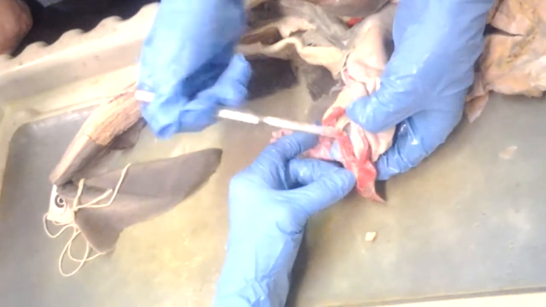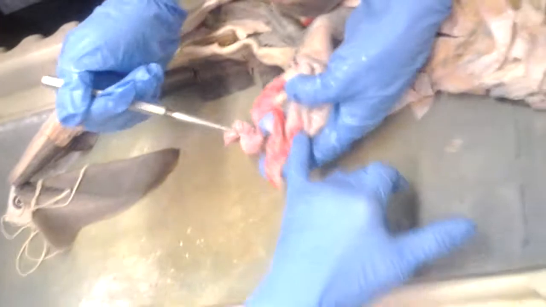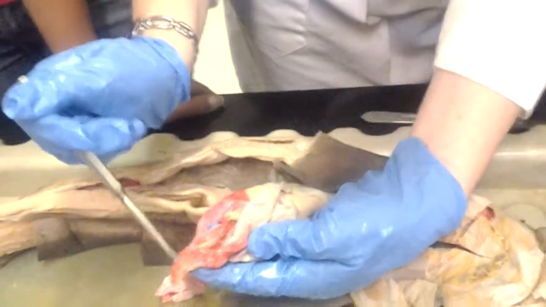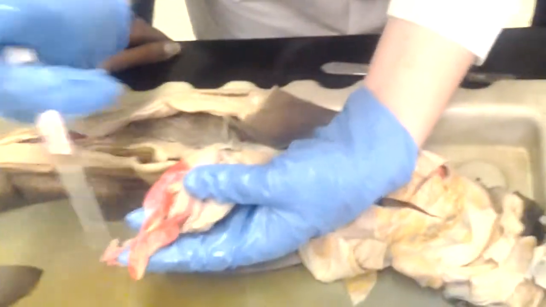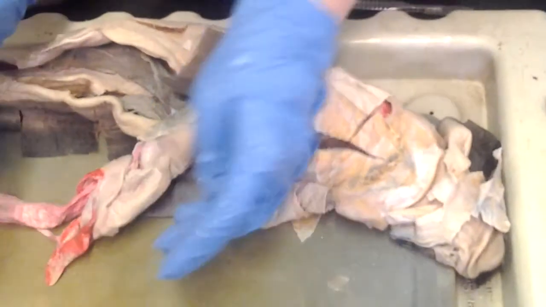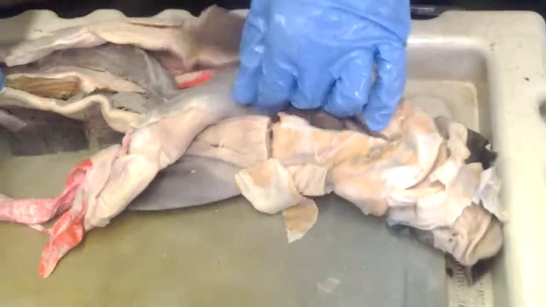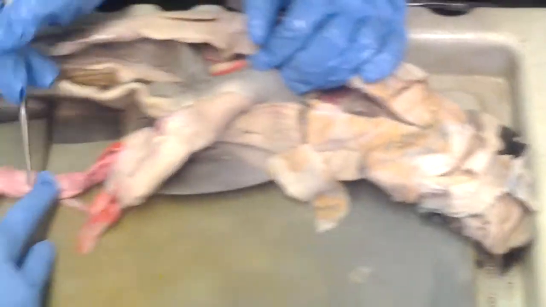It's colored red because of that. And what is this right here? That's a good question. That's the spleen. On other organs, the pink ones are so much better to see because they're darker. Probably use the pink for that. And this is the spiral valve intestine.